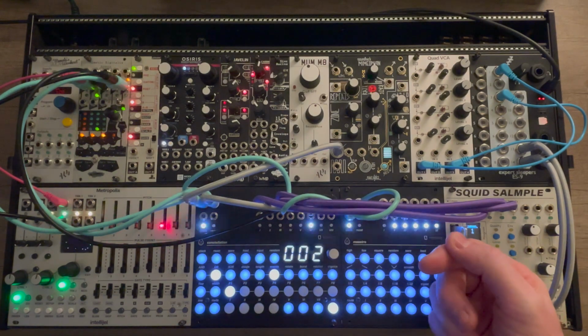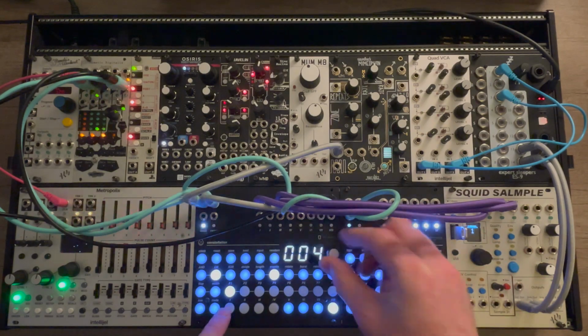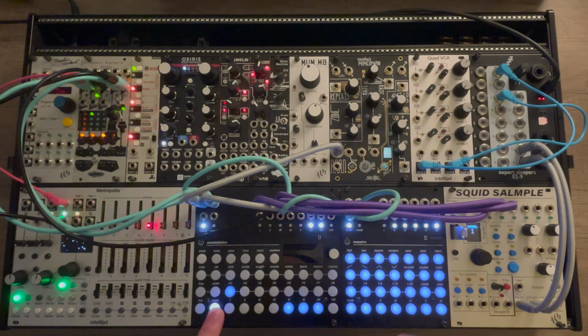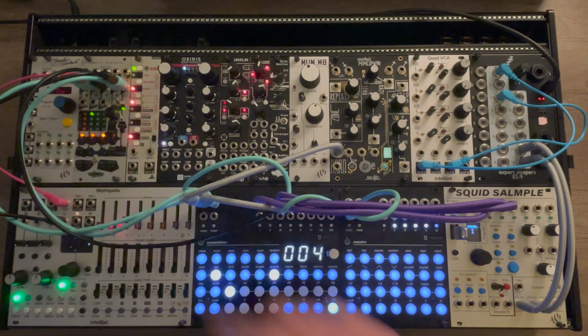Every 2 bars, 2 in 64. Or if we like where we are, we could go to 0. Or alternatively, we could just mute that channel. So if I mute, then we just stay here on the top section. So this is what I'm going to demo today.